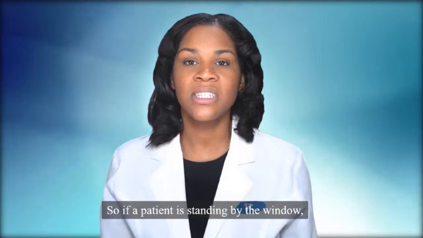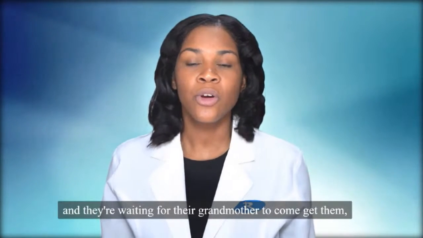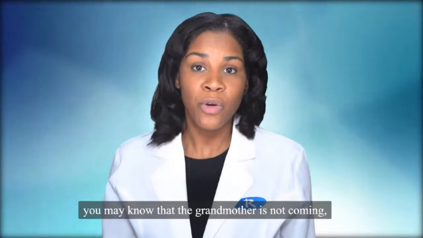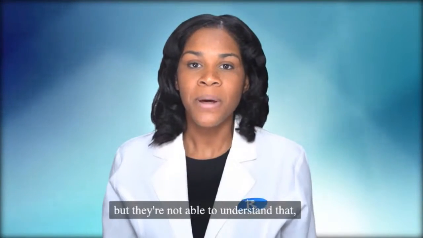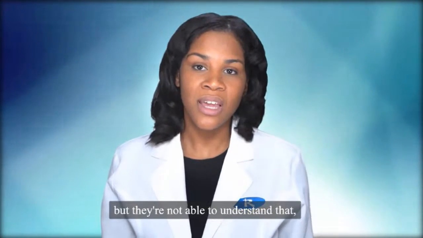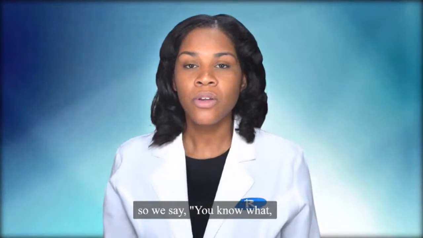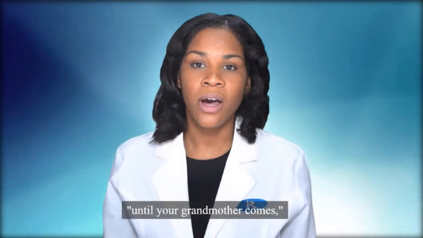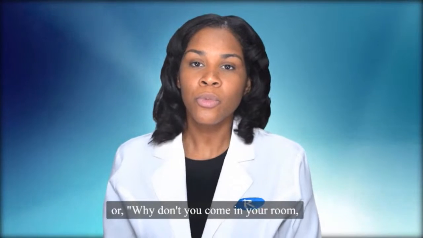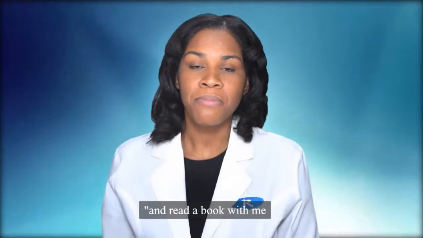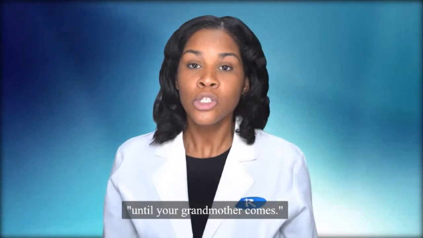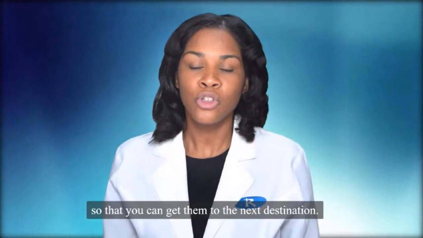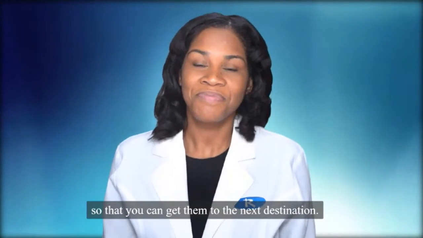So if a patient is standing by the window and they're waiting for their grandmother to come get them, you may know that the grandmother is not coming, but they're not able to understand that. So we say, you know what? Why don't we draw a picture until your grandmother comes? Or why don't you come in your room and read a book with me until your grandmother comes? So that's redirecting their attention so that you can get them to the next destination.